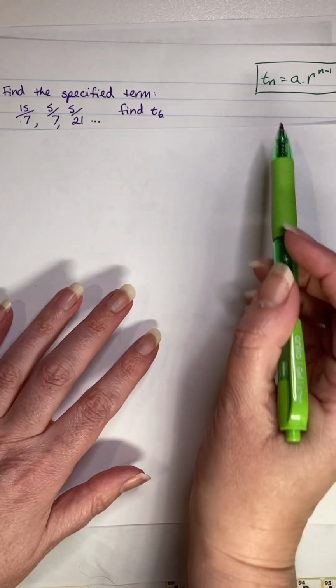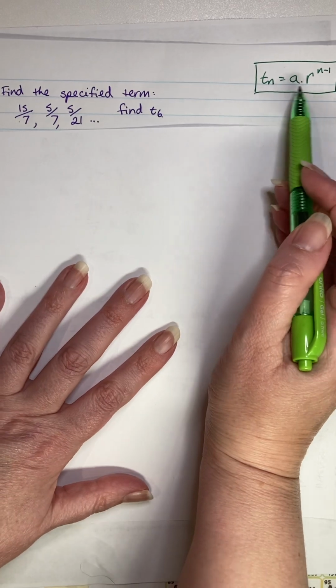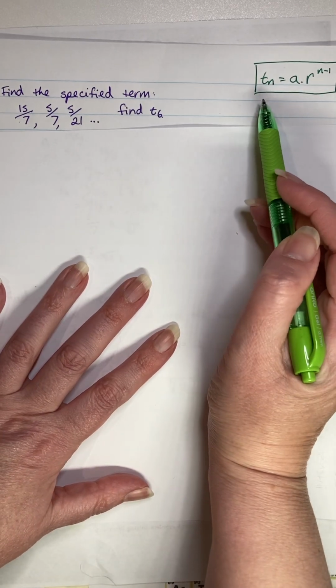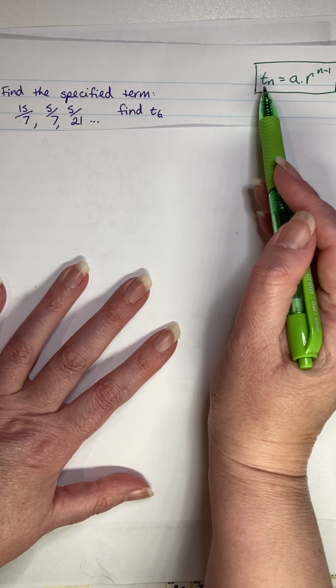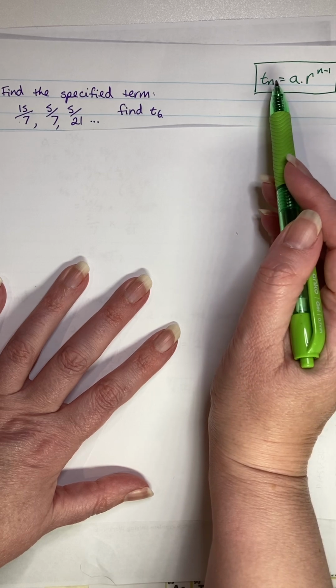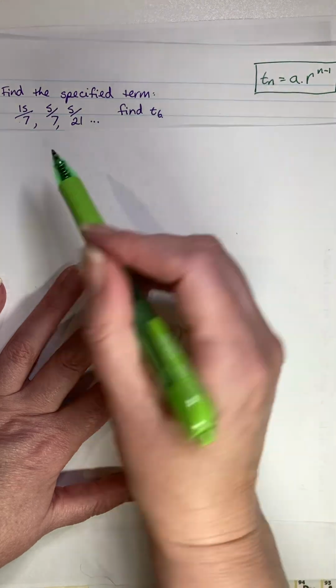Hi folks, today we're going to look at geometric sequences and some styles of question that you're likely to be asked. I always start out by writing my formula up in the top right corner. If you're using an IB textbook, they use U instead of T and A, but it's the same basic formula.